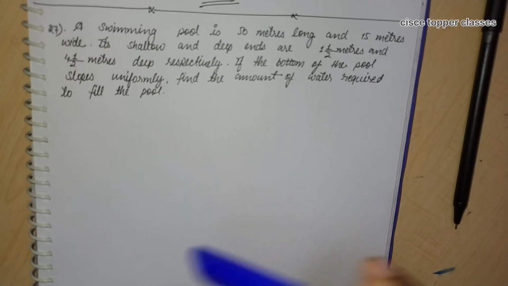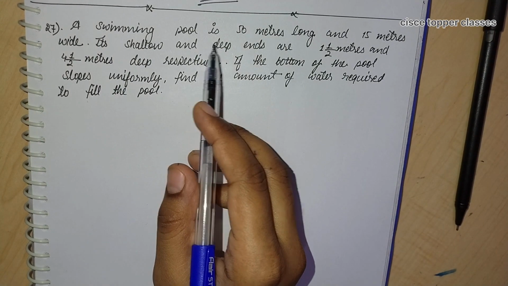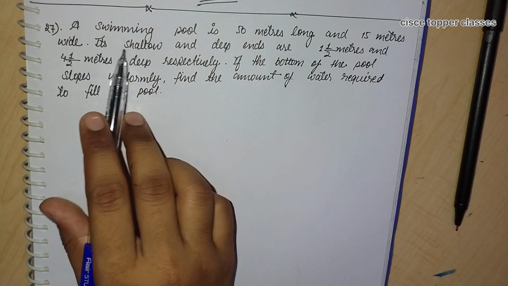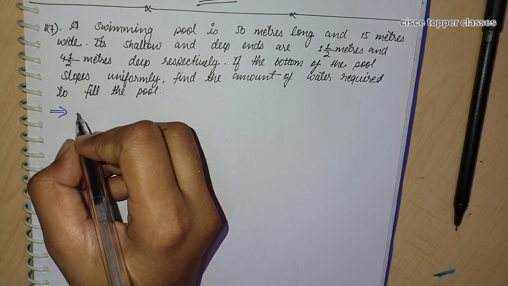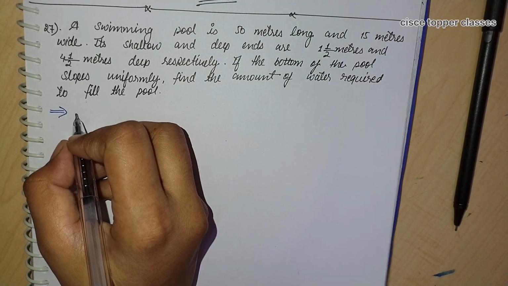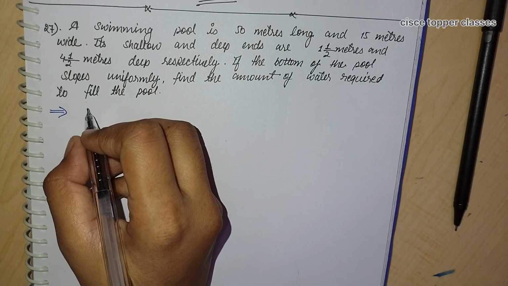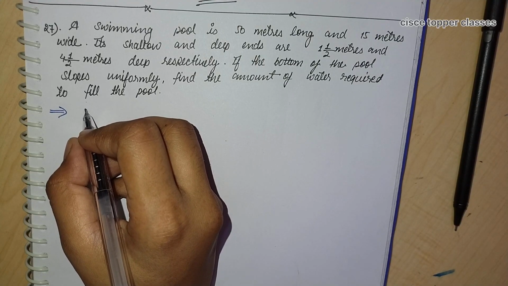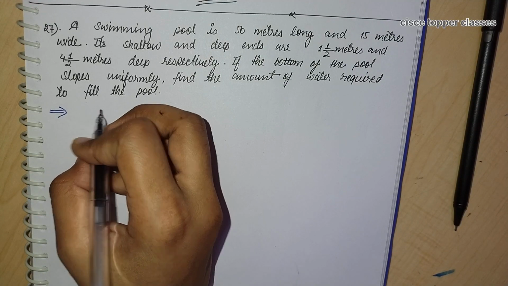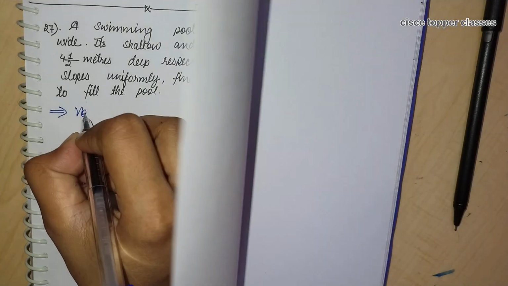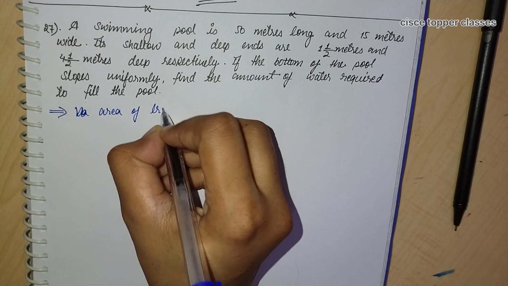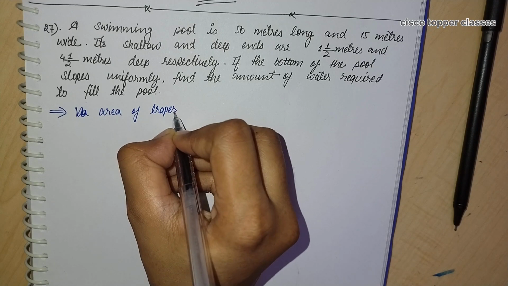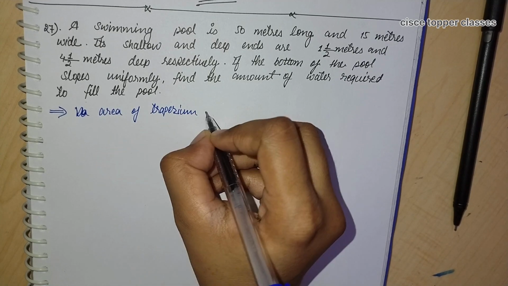Now let us solve the 27th question. A swimming pool is 50 meters long, 15 meters wide. Its shallow and deep ends are 1.5 meters and 4.5 meters deep respectively. If the bottom of the pool slopes uniformly, find the amount of water required to fill the pool. So here, if we want to find the area of this trapezium, it will form a trapezium, so we can use the formula of trapezium to find the area of the cross section.